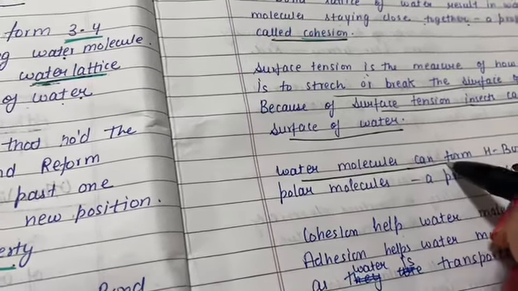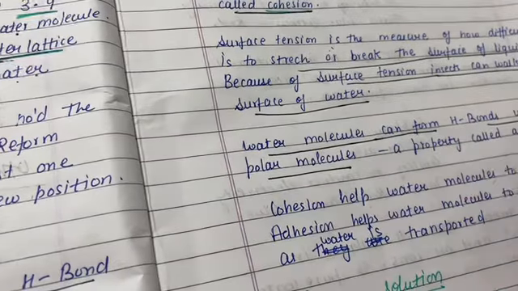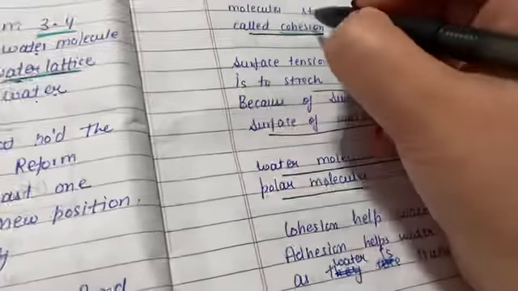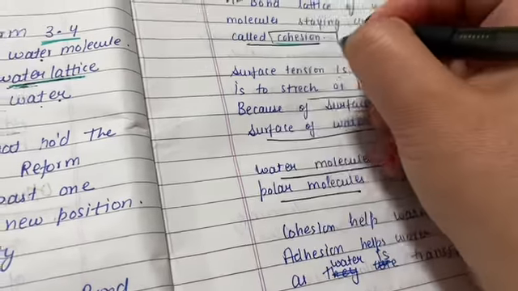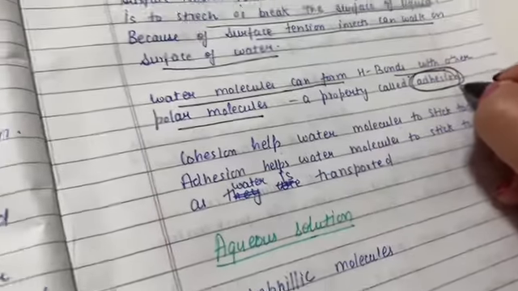Water molecules can form hydrogen bonds with other polar molecules. This property is called adhesion. Bonding with each other is cohesion, and bonding with other molecules is called adhesion.